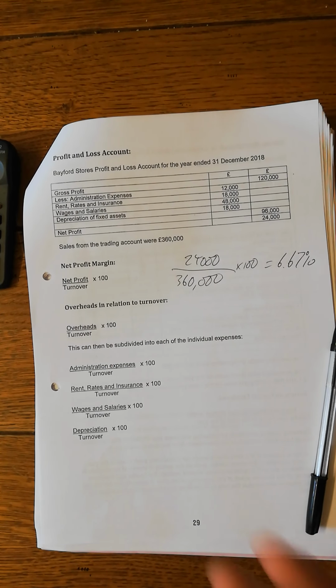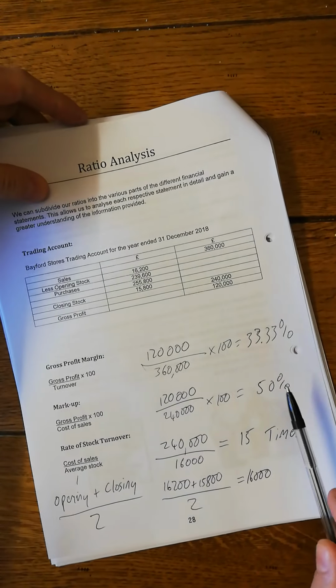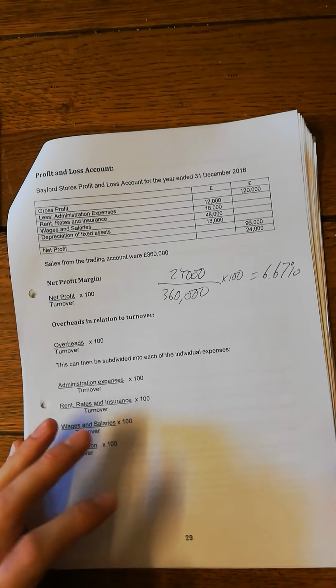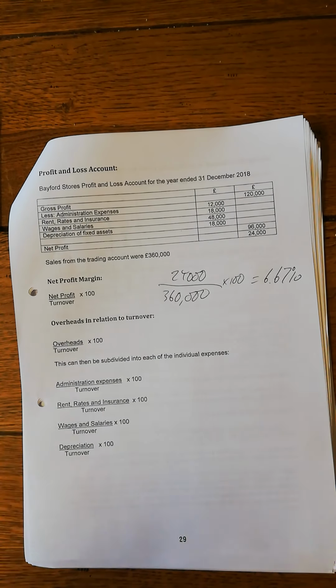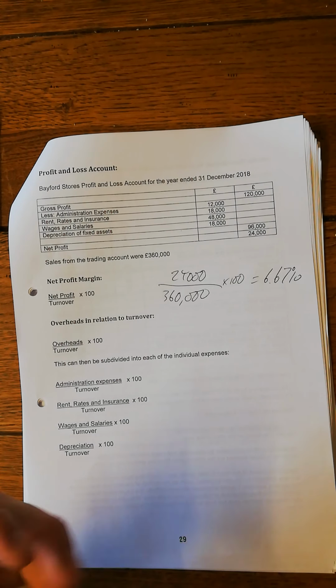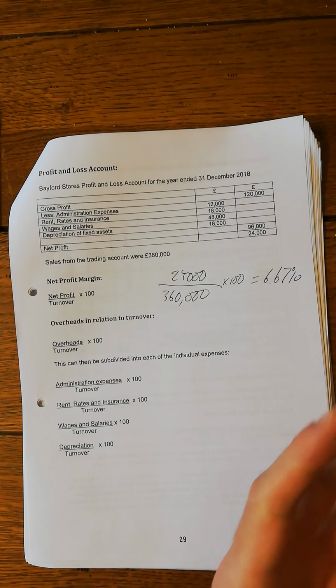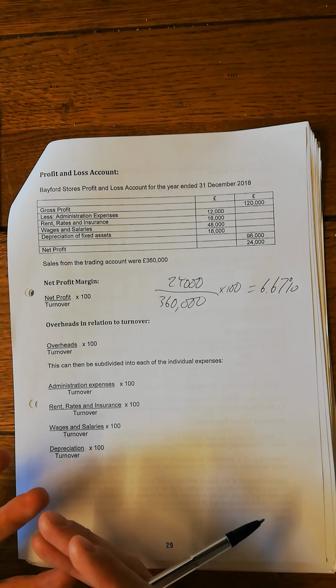Now that's interesting, and we should look at that in comparison with our gross profit margin, which, if you remember, was 33%. So what we can say there is we can use those to see how well we're controlling our overheads, how much of our gross profit is then turned into net profit because of our overheads.